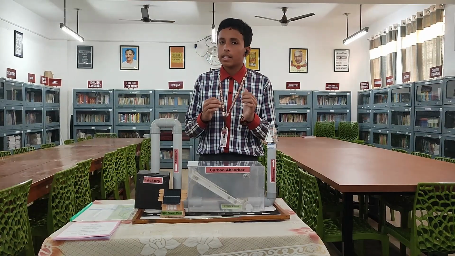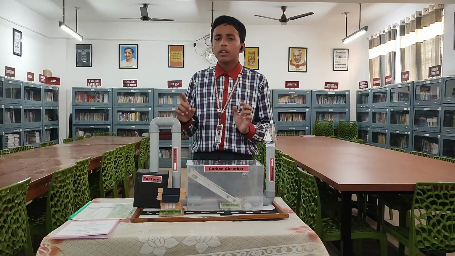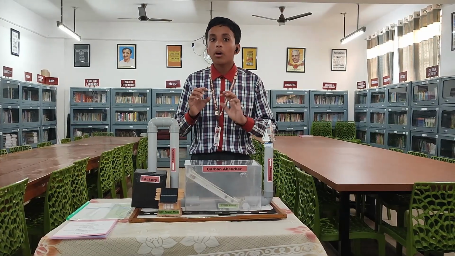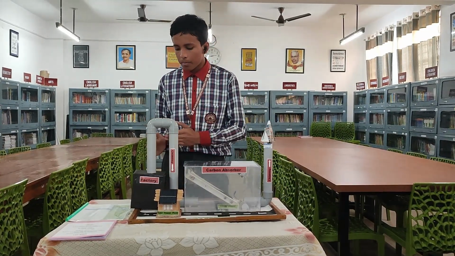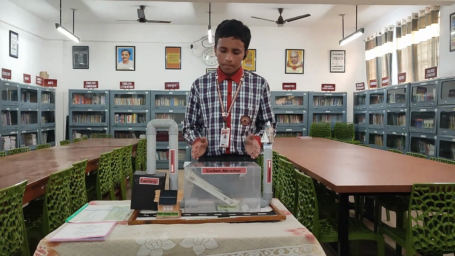Next are the applications of the project. This project has many applications. First is reduction in air pollution. As we all know, a majority of pollution is caused by industries and factories. That could be reduced by this project.